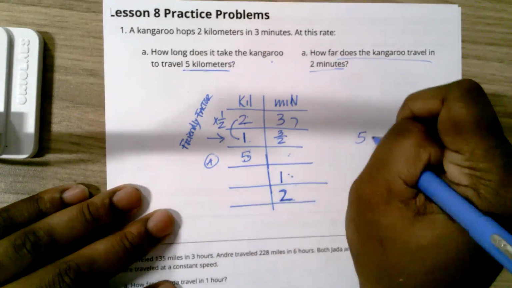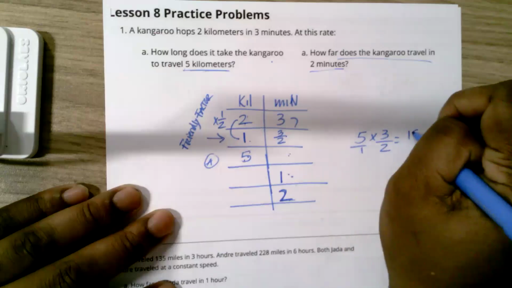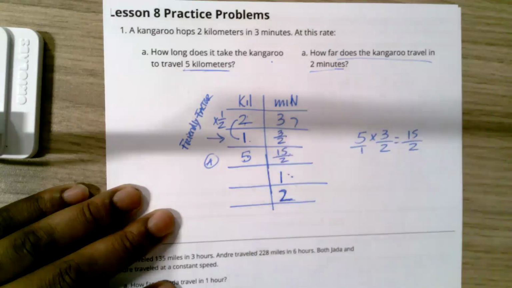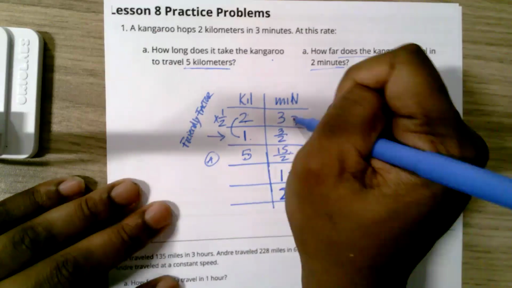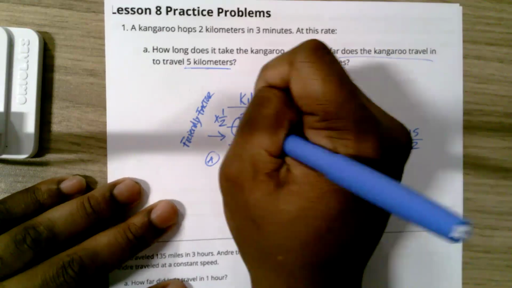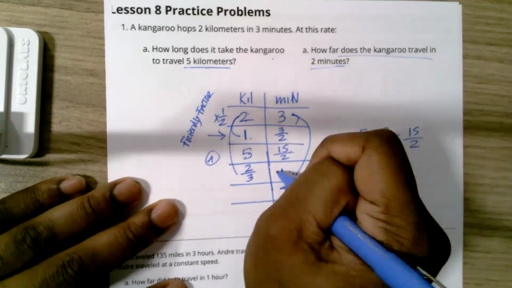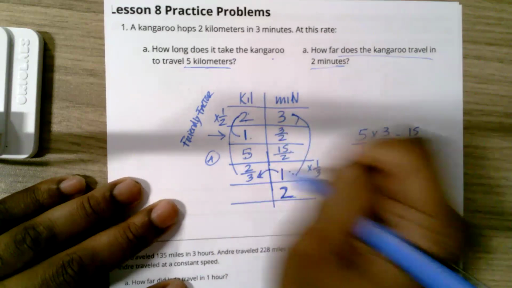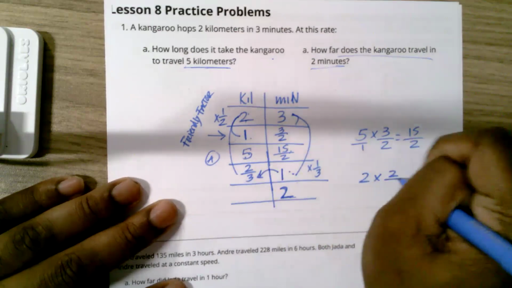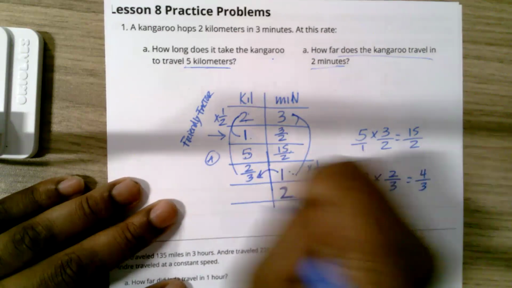So 5 times 3/2 is 15/2, right? Now to get from 3 to 1 is times 1/3, which will be 2/3, which means to get from here to here, I multiply by 2/3. So 2 times 2/3, 4/3.